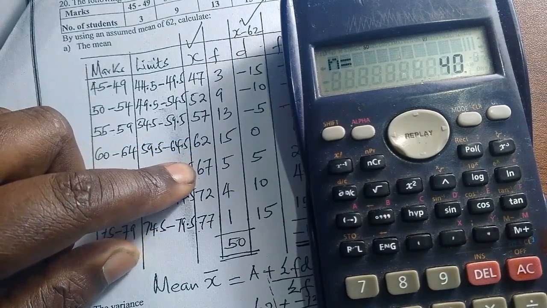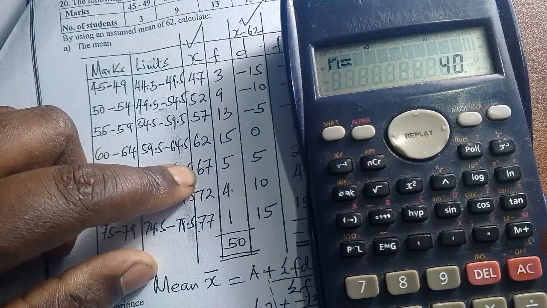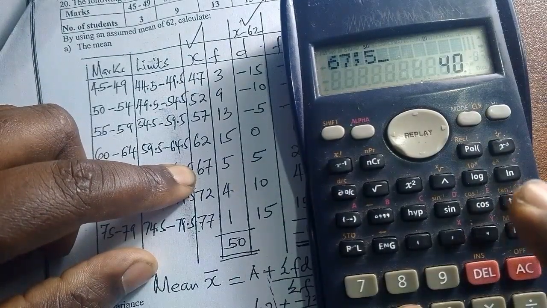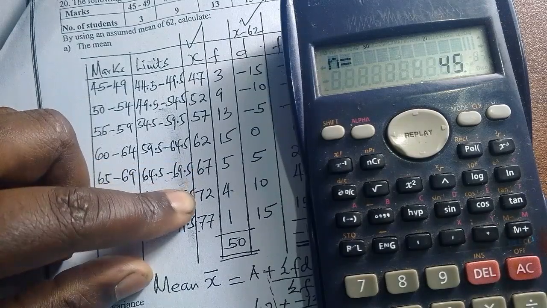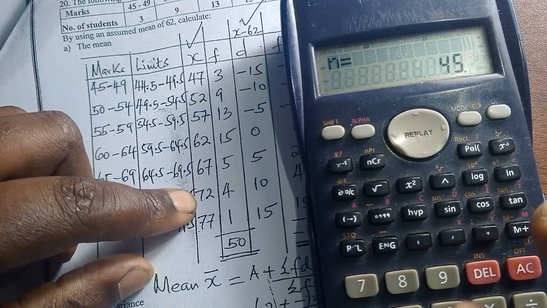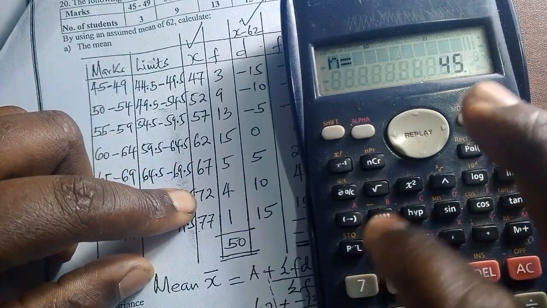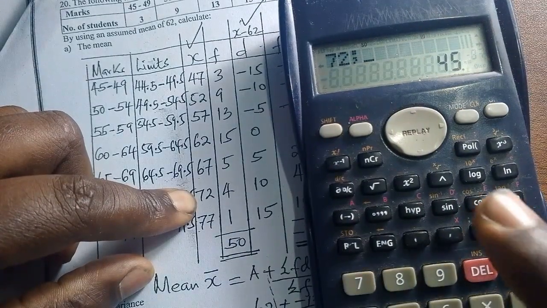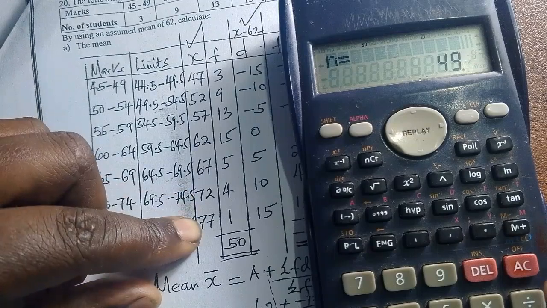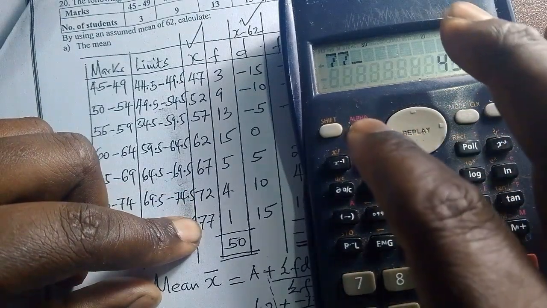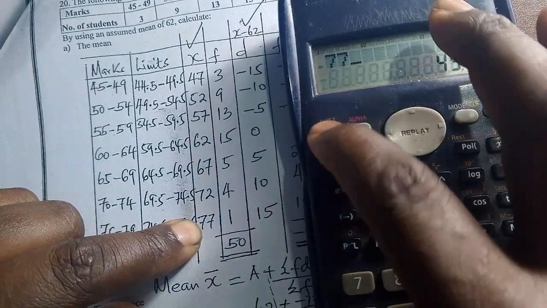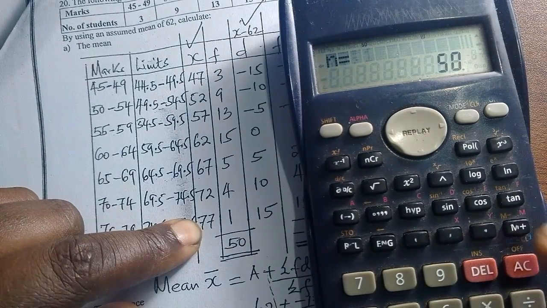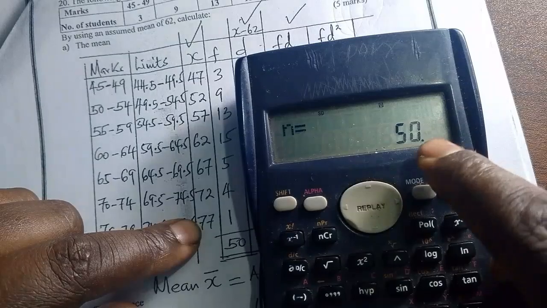The next is 67, shift, comma, 5, M plus. Next, 72, shift, comma, 4, M plus. Then finally 77, shift, comma, 1, M plus. You see the total is 50, as the total frequency is 50.